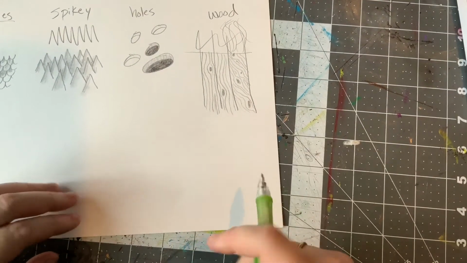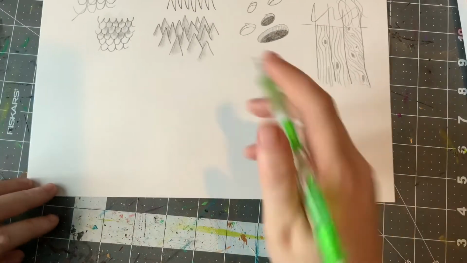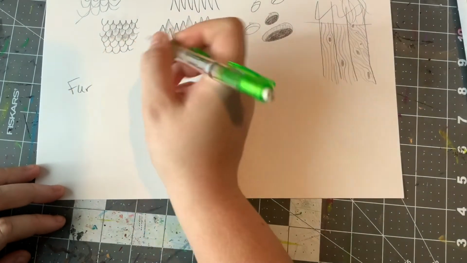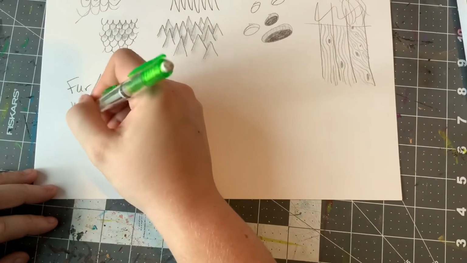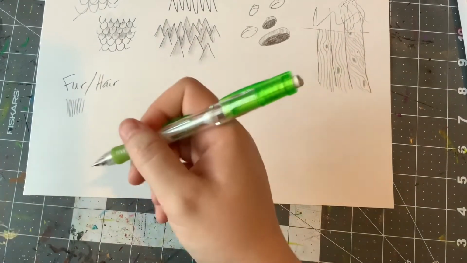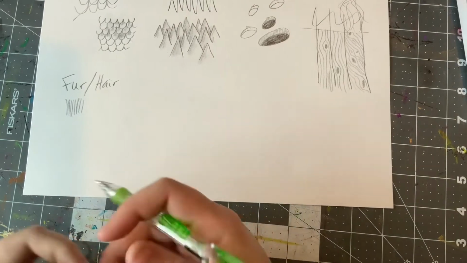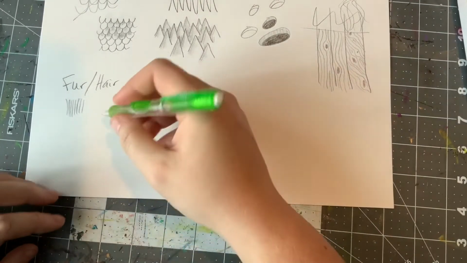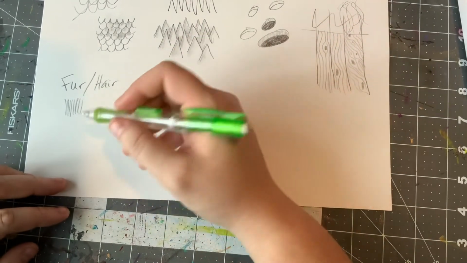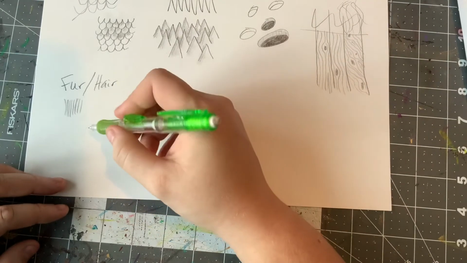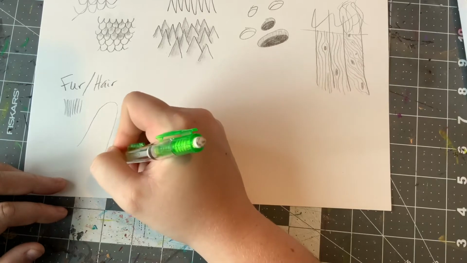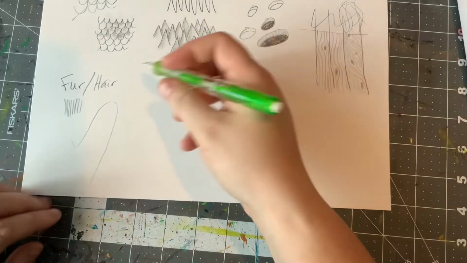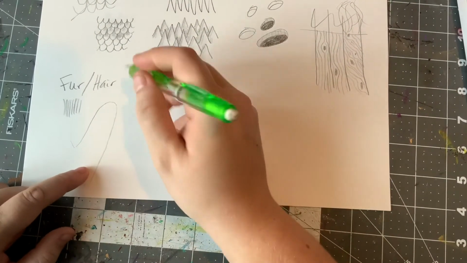Another classic one a lot of people like to do is fur or hair. For that, it's more than just lines going down. It's all about how you stack them up. So I like to think about, what is my fur or hair on? Let's see, for your assignment, you have it on a finger. So maybe I'll have my thumb coming up here, like I'm drawing a hand, and I want it to look like this is covered in fur.